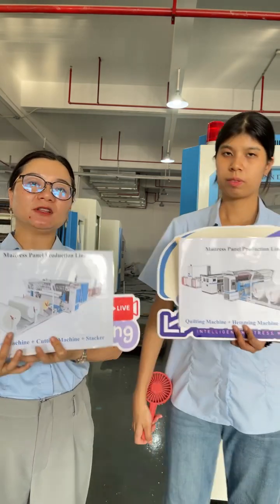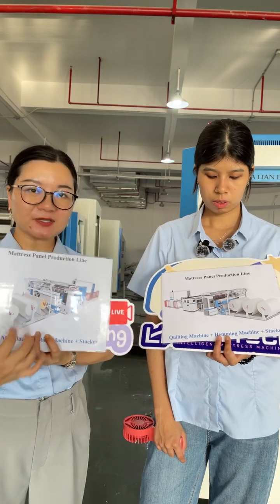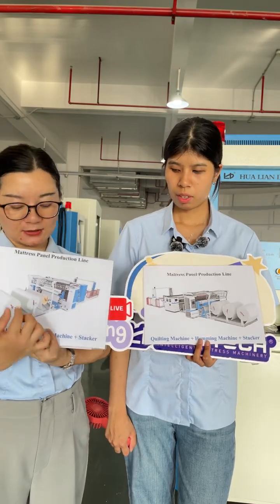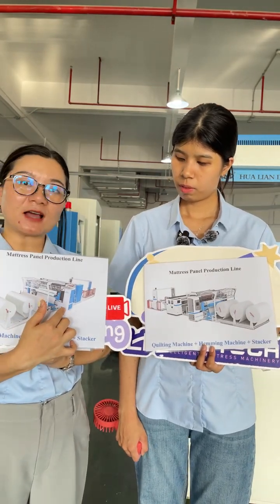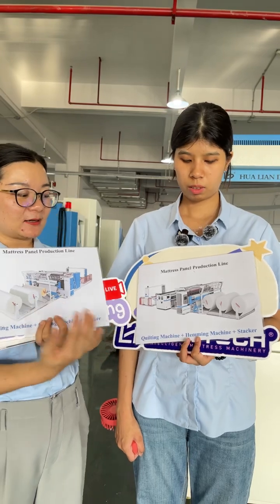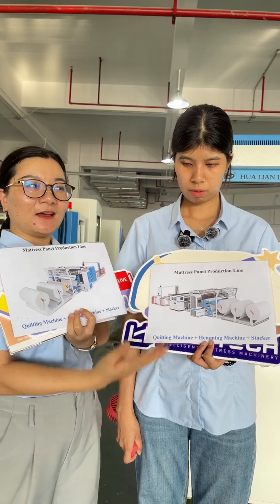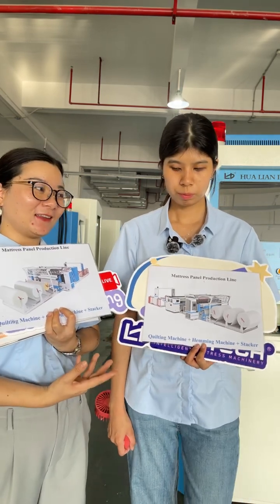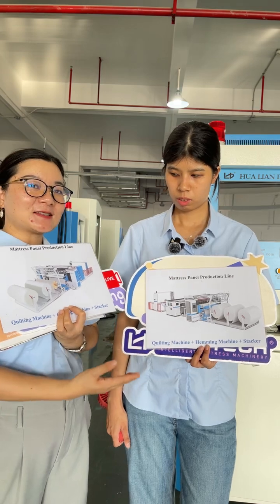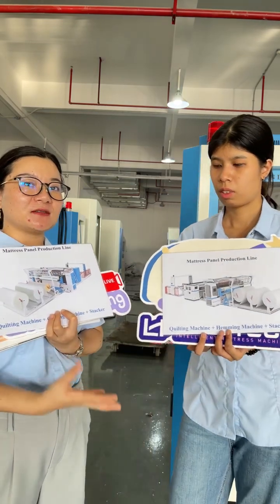The difference between those two small mattress panel production lines is that the machines in the middle are different. In my hands, in the middle there is a cutting machine, which is very common. And in Henny's hands, in the middle there is a hemming machine. This is the newest one, and this hemming machine with the newest technology can replace 4 or 5 hemming machines and workers.